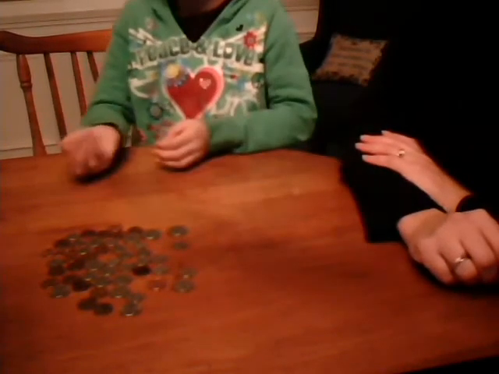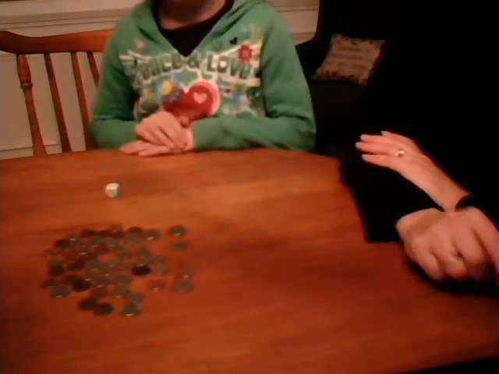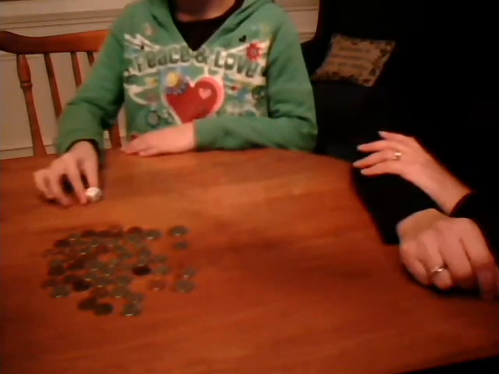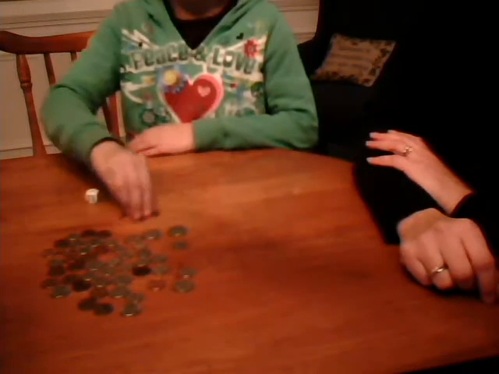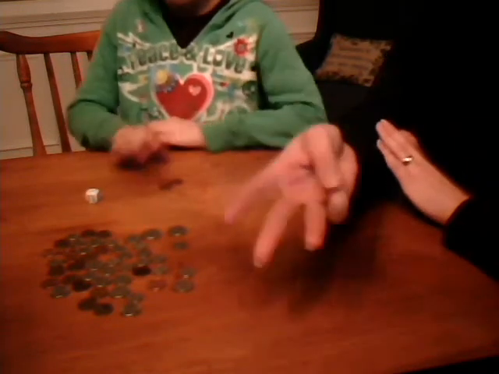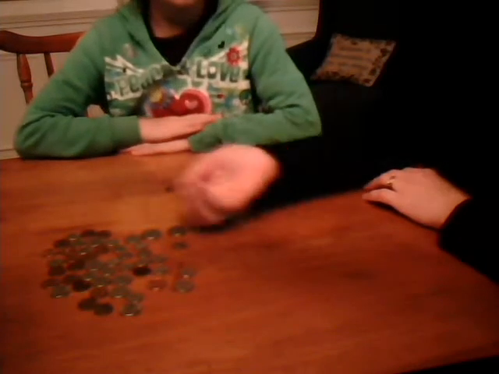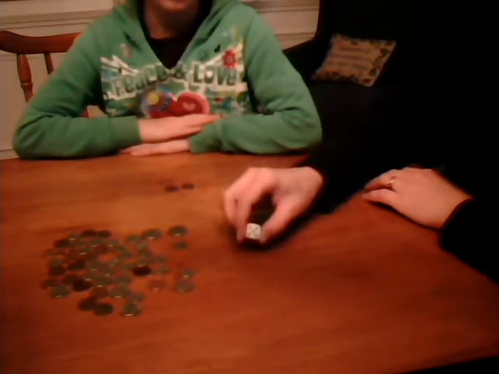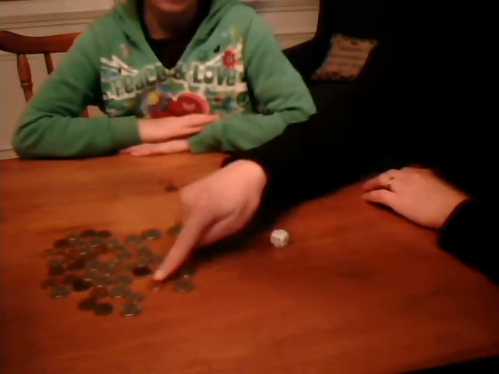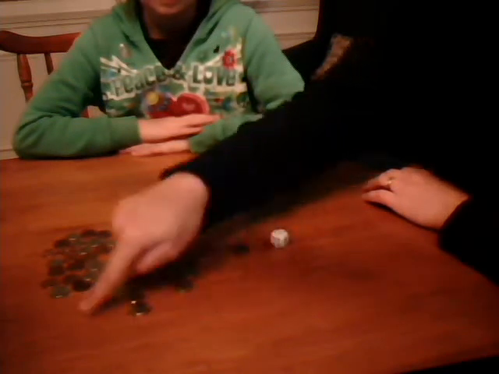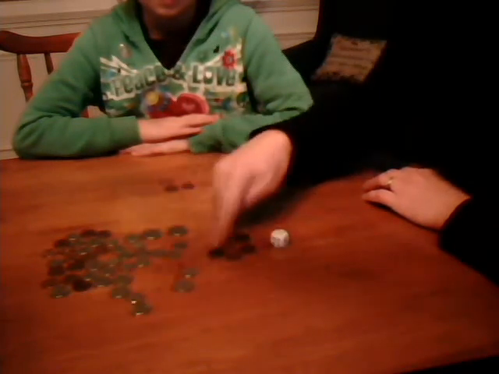So I'm going to let Leah go first, and she's going to roll the die. And she rolled a 3. So she's going to get 3 pennies because 3 is like 3 cents. So we're going to get 1, 2, 3 pennies. Now I'm going to roll. And I rolled a 5. So I'm going to get 5 pennies. 1, 2, 3, 4, 5.